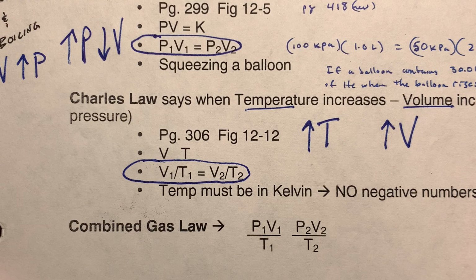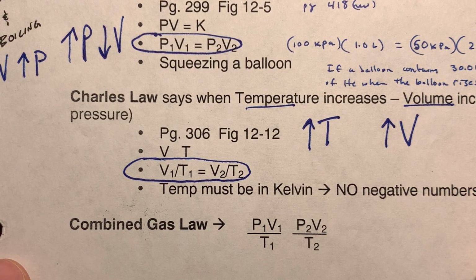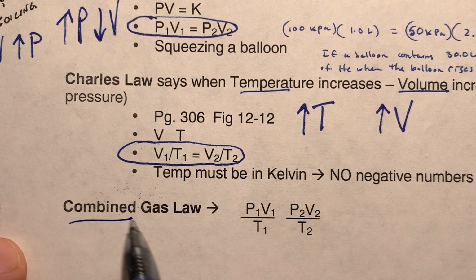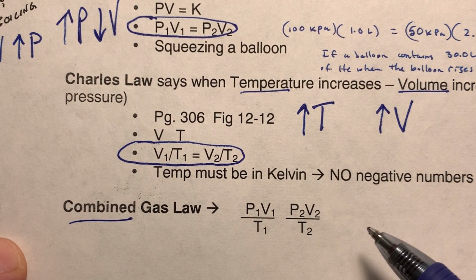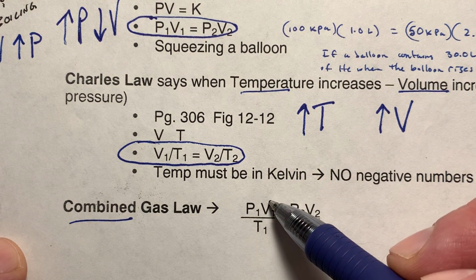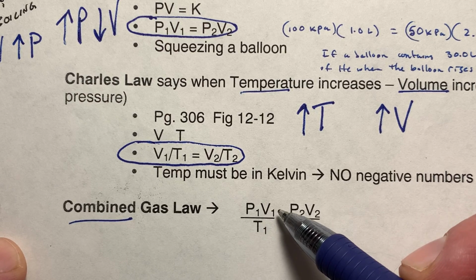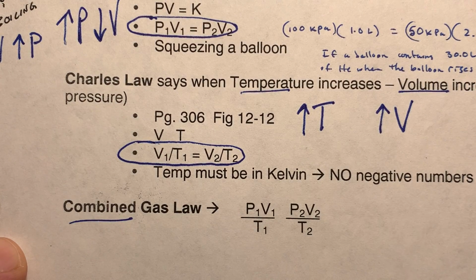And the cool thing is we can take both of these laws, Boyle's Law and Charles' Law, and combine them and create what's called the combined gas law. You'll see Charles' Law right here, V over T, and you'll see Boyle's Law right here, P times V.